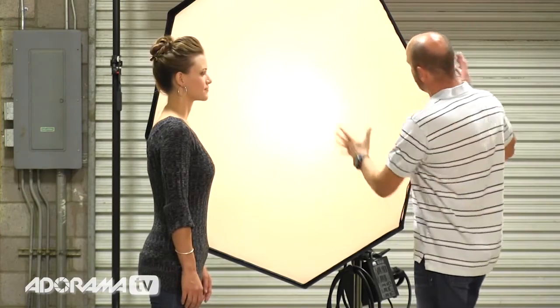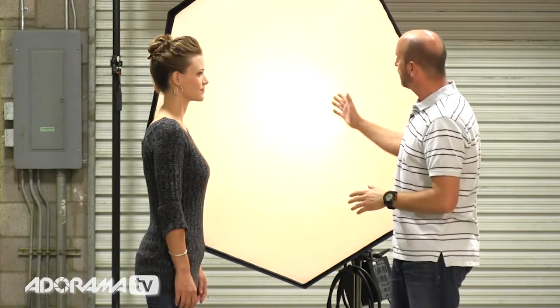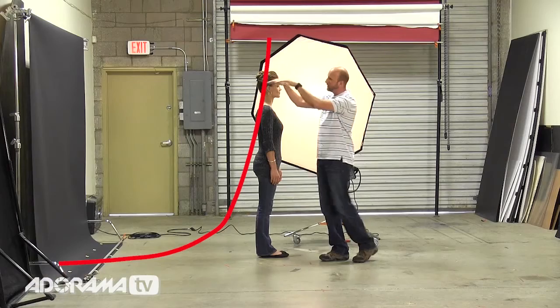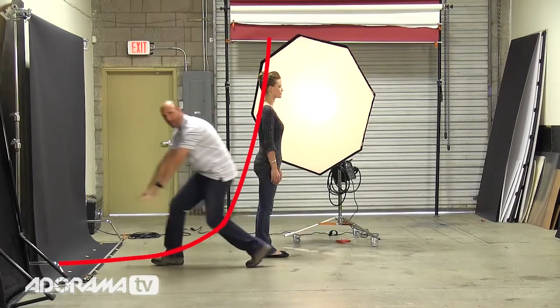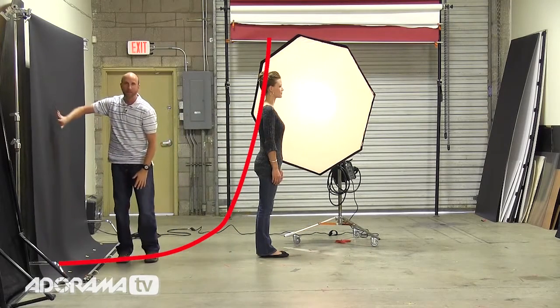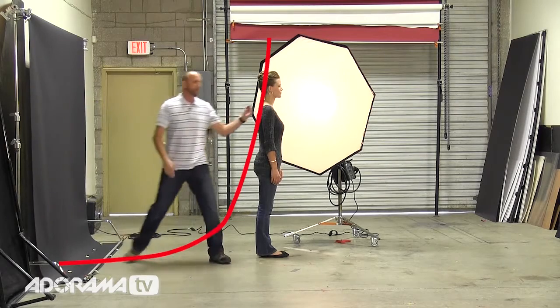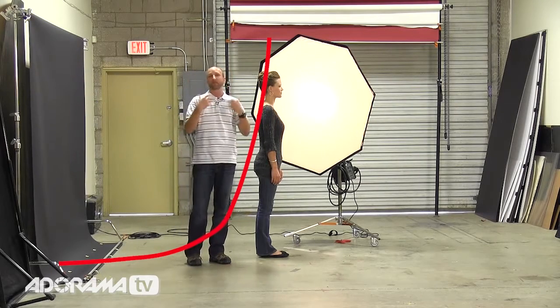What happens with the inverse square law, it really depends on the distance of your light from your subject. And what happens is light falls off really rapidly. And so when our light is really close to our subject, that light is very powerful, but right here, whoa, it just sort of falls off. And so the amount of light that's on our background compared to what's on our subject is very, very low.